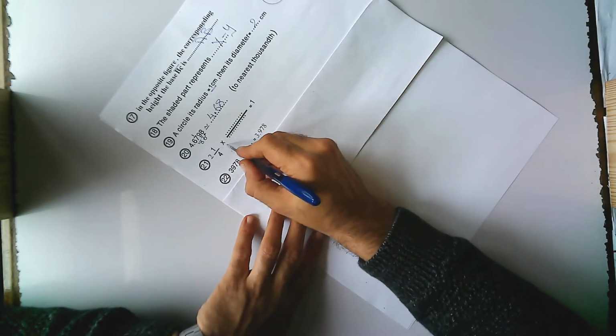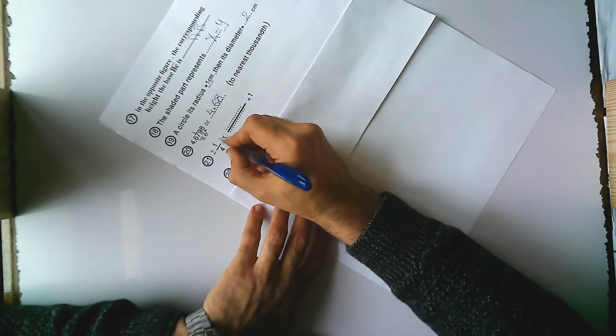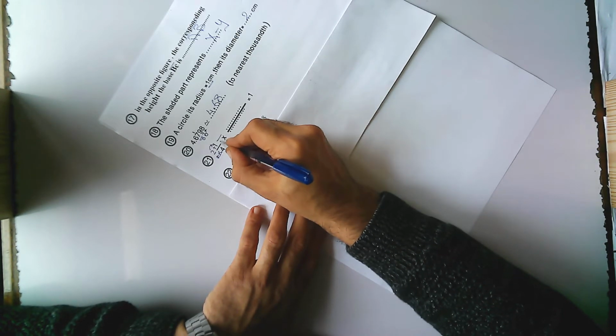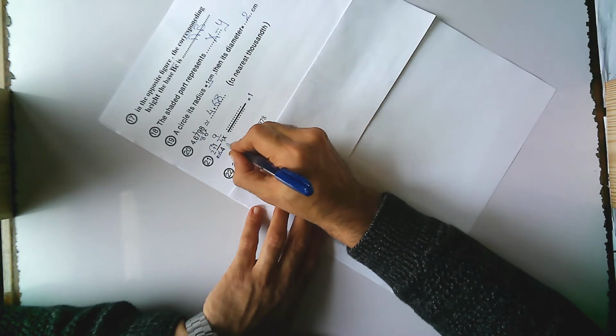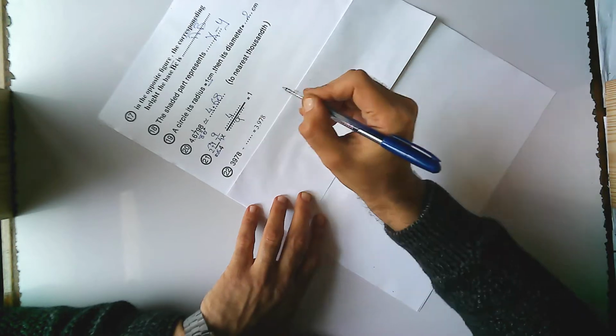2 and 1 over 4 times what equals 1? First, change 2 and 1 over 4 into an improper fraction. Times plus. So it will be 4 times 2 equals 8. 8 plus 1 equals 9. 9 over 4 times what equals 1? It is 4 over 9.